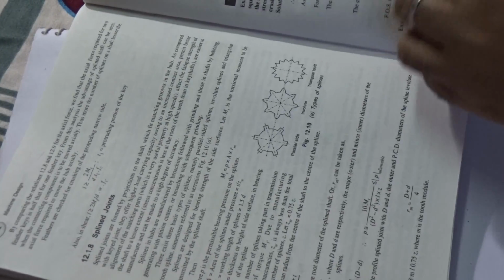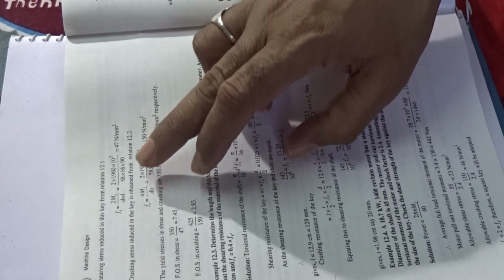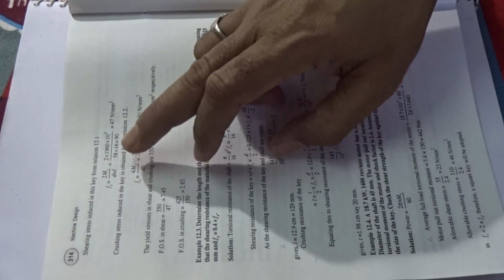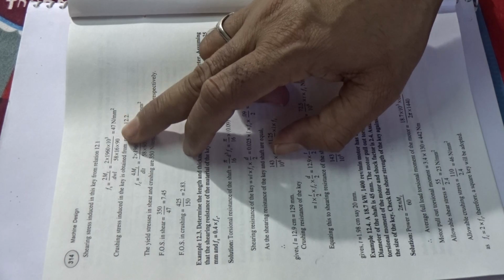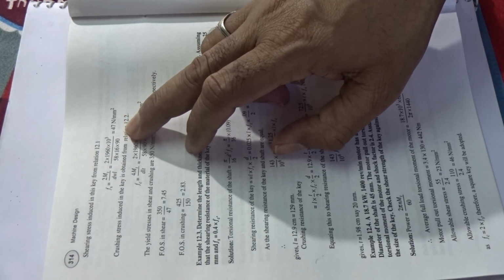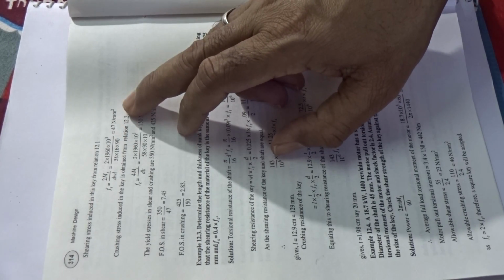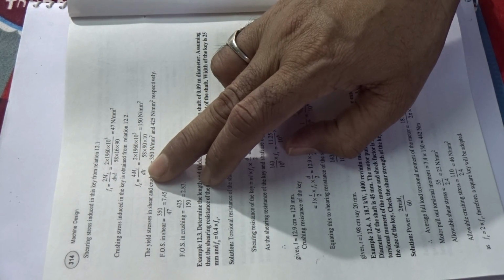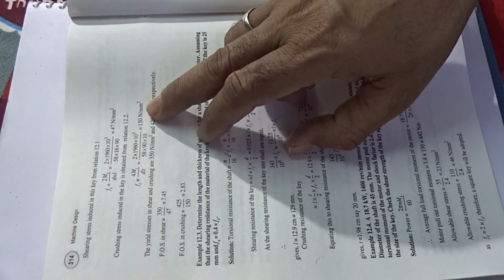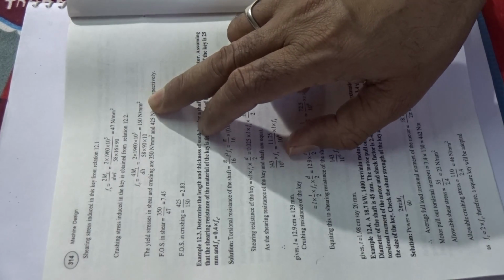Now the question becomes easy, and you can only substitute the values for the shearing stress, 2MT divided by dwl. So you can get the value by substituting all the data given in the problem. It is 47 newton per mm square. Similarly, for the crushing stress, use the formula and you can get 150 newton per mm square.